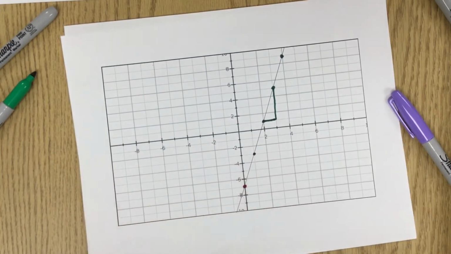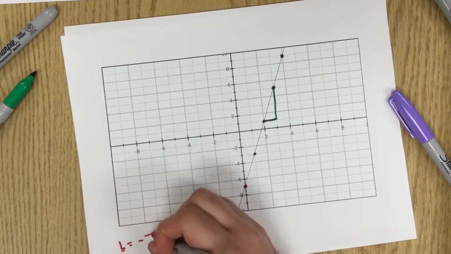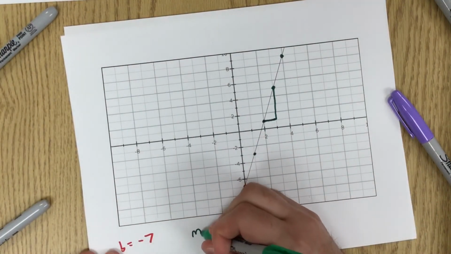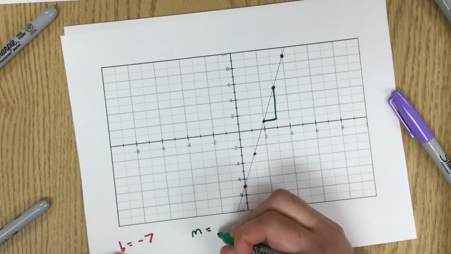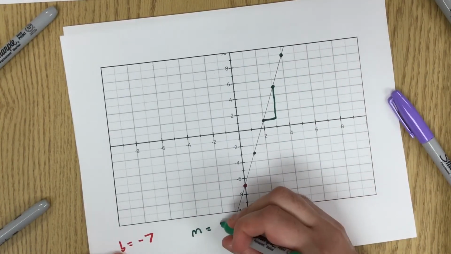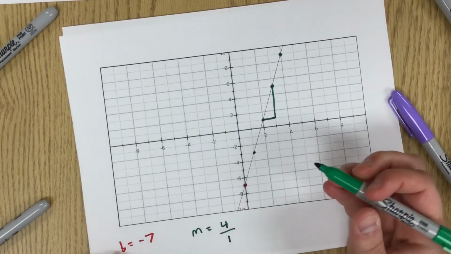So the b, which is the y-intercept, is -7. The slope, or the m, is rise over run. And the rise is 1, 2, 3, 4. So the rise is 4, and the run is 1.